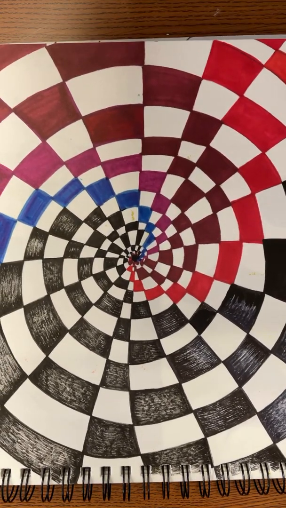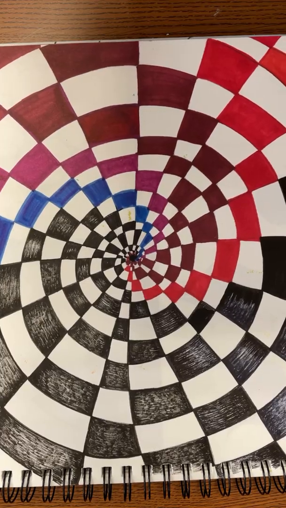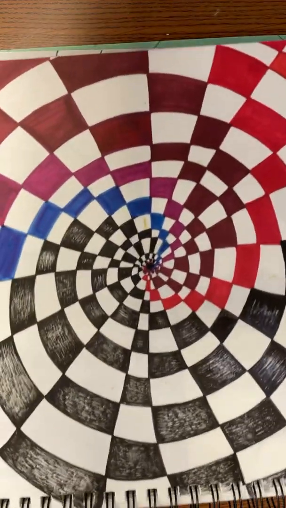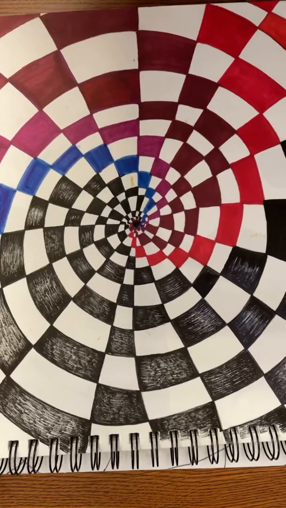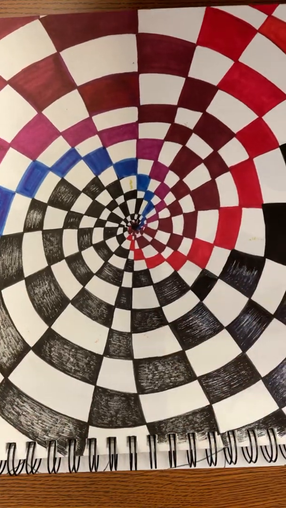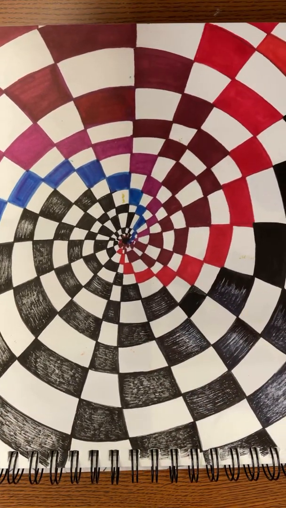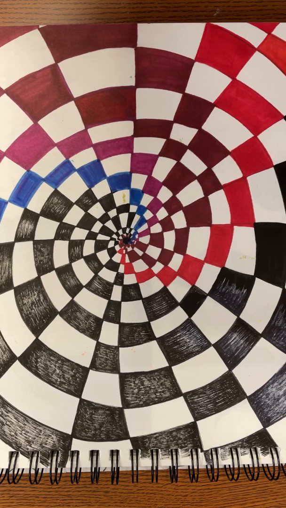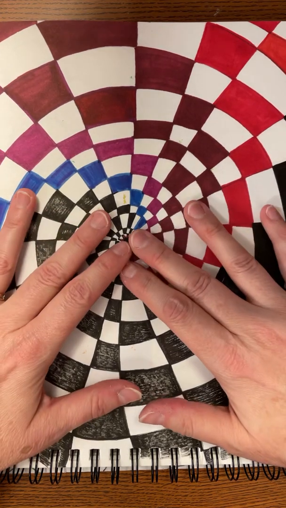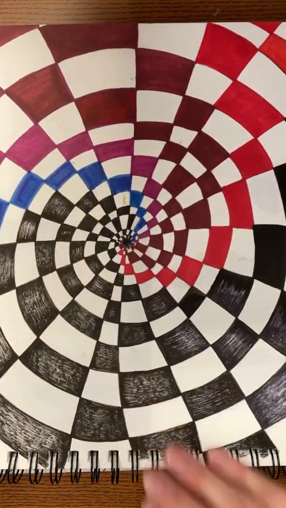You have an illusion that it's moving. Oh my goodness. So I'll quit that. That's disturbing. Okay, so that is what we did. We made a checkerboard that looks like you could just fall into it, but it's just totally flat, I promise.